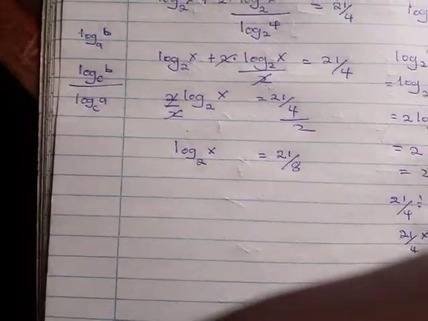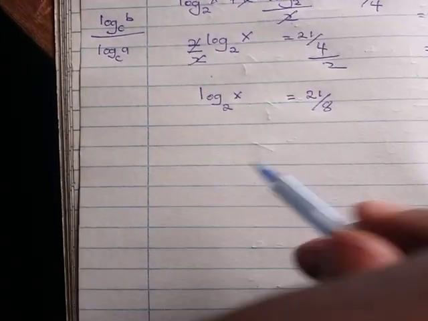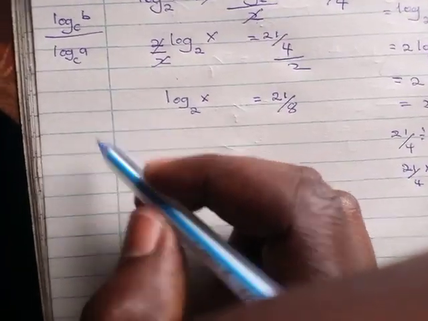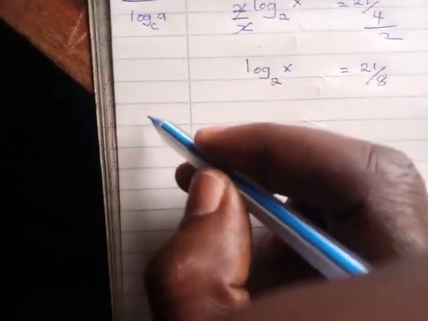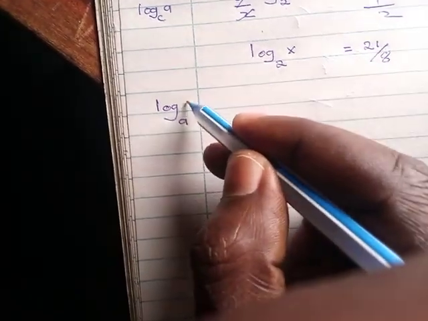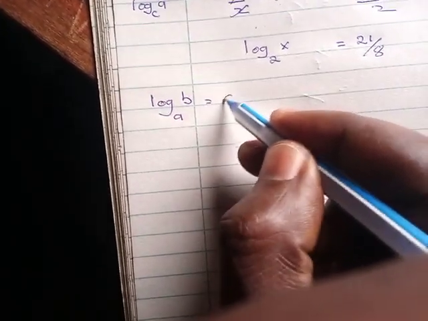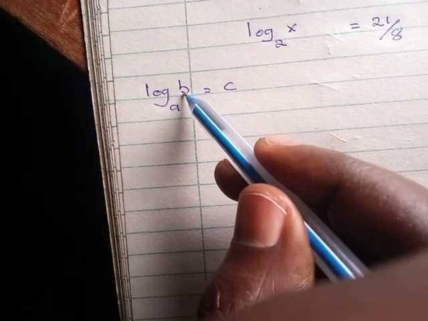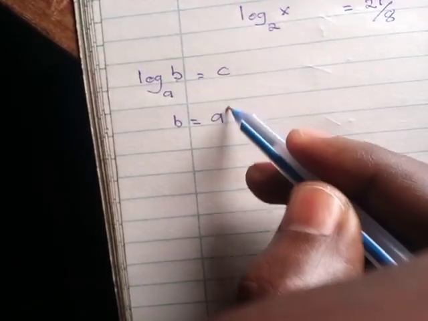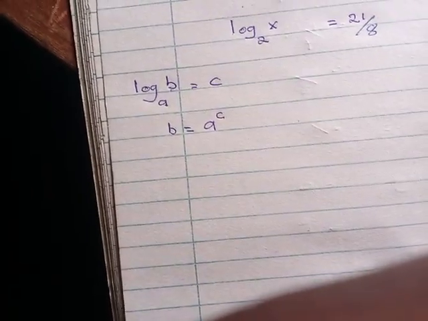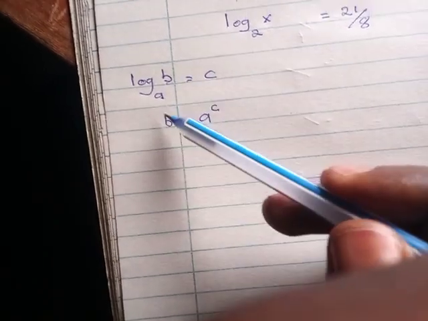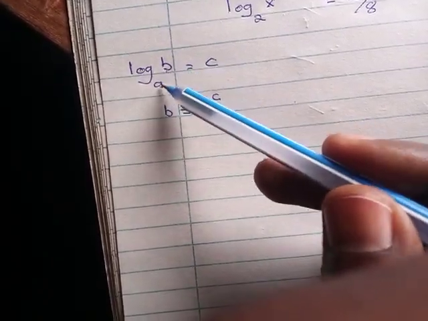Okay? Now, to get the value of x, we shall use the exponential rule of logarithms, which says that when you're having log base a of b equaling to c, now this b here is the same as this a to the power c. This is the exponential rule of logarithms. This b here is the same as this a power this.